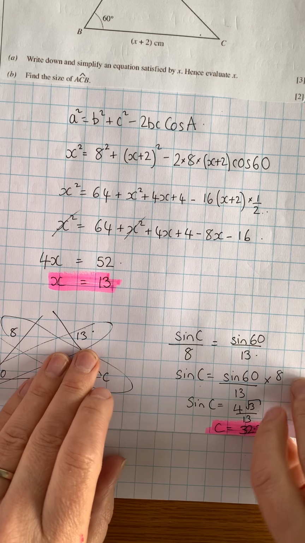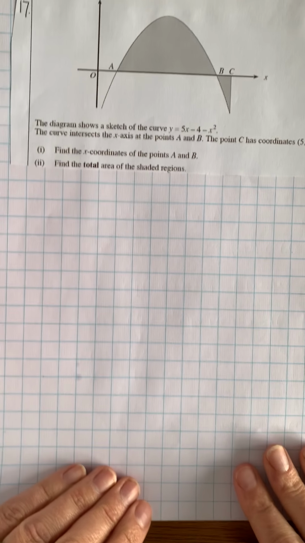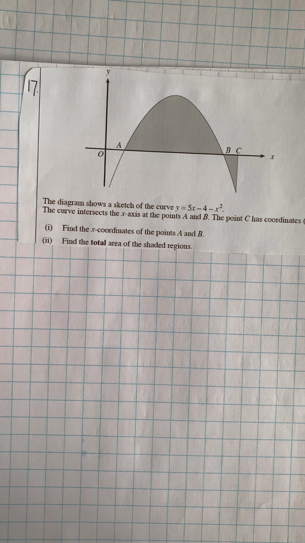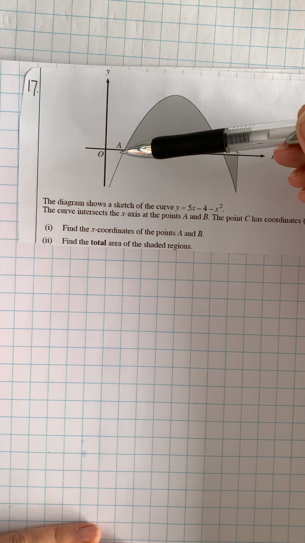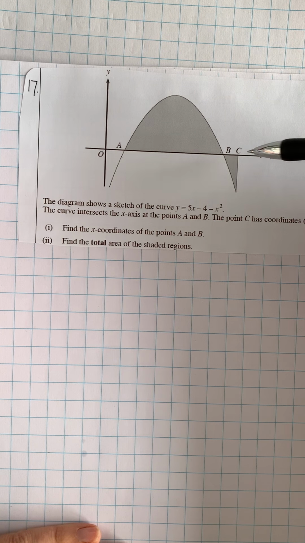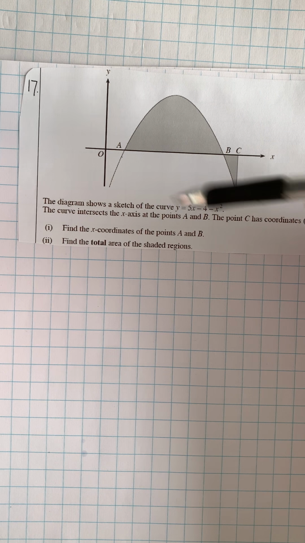It's number 16. 2 more questions to go. Number 17. The diagram shows a sketch of this curve. The curve intersects the x-axis at points A, B, and they tell you what point C is. Find the x-coordinates of A and B.